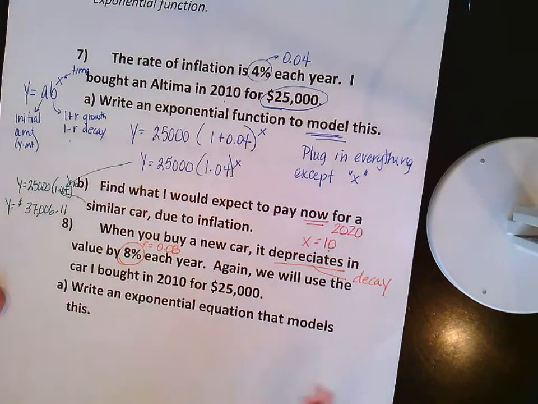And we're still talking about that car that we bought for $25,000. Okay, so two different things. One is the value of the car. If we're talking about inflation, inflation makes things go up. Usually inflation affects houses, which are appreciating, but cars depreciate and go down in value every year.